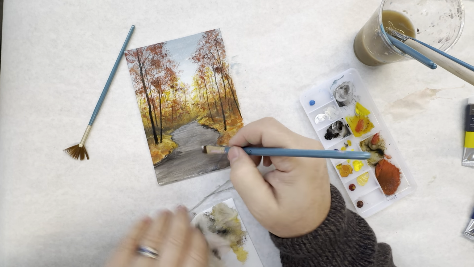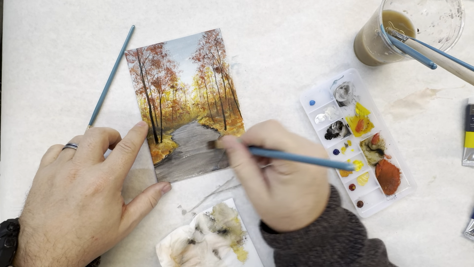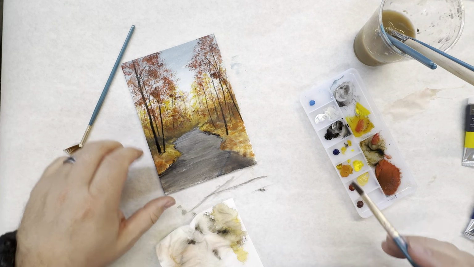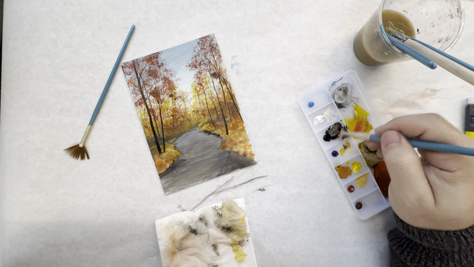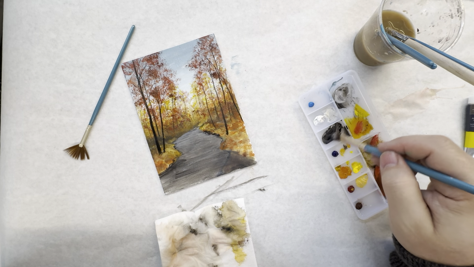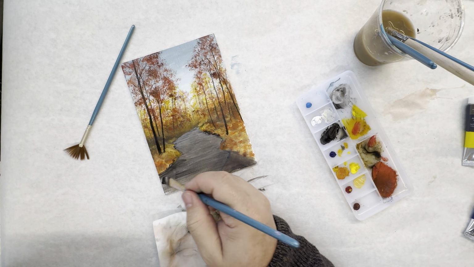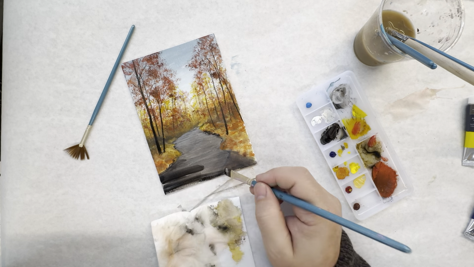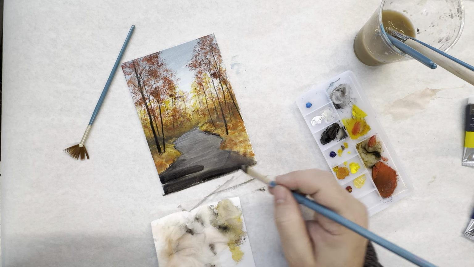What I want to do. Do I want to add rocks? Do I want to add a little tiny waterfall? I'm not sure yet. A lot of these paintings, I kind of get them started, and it may seem weird, but I kind of let them figure out where they're going, what they're doing.